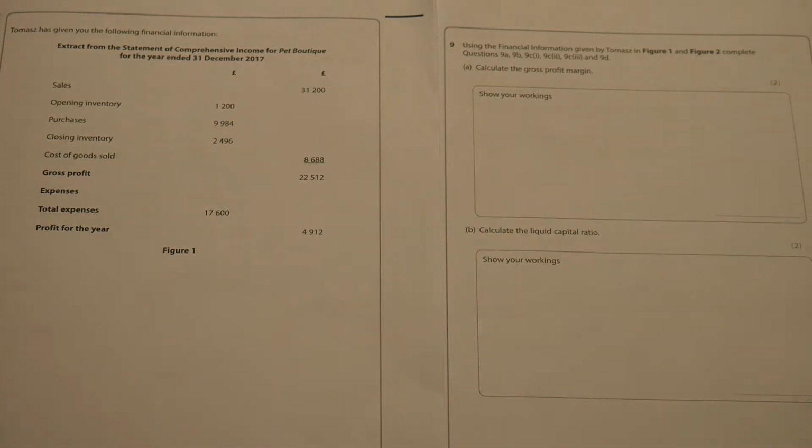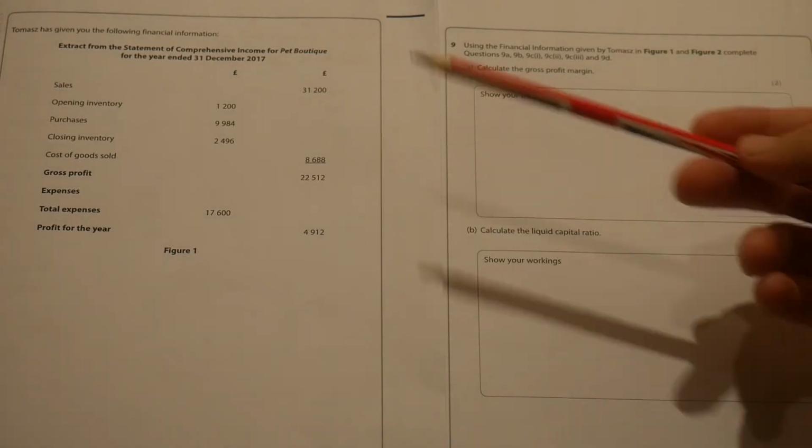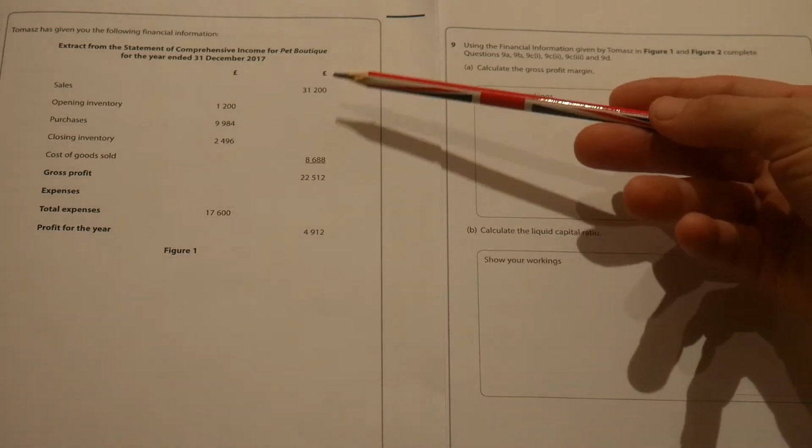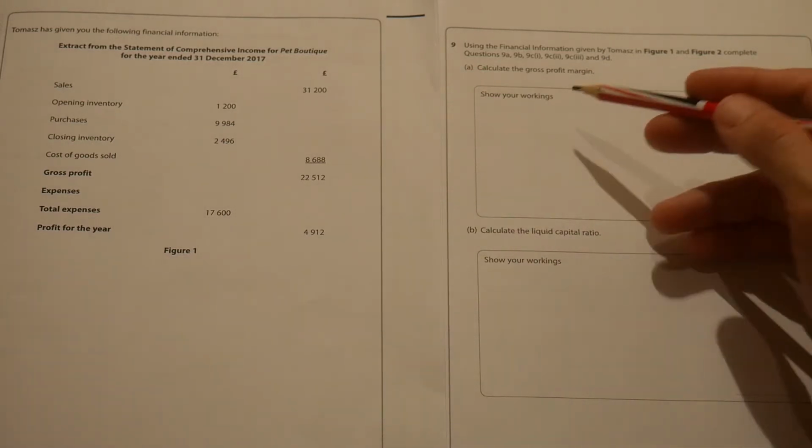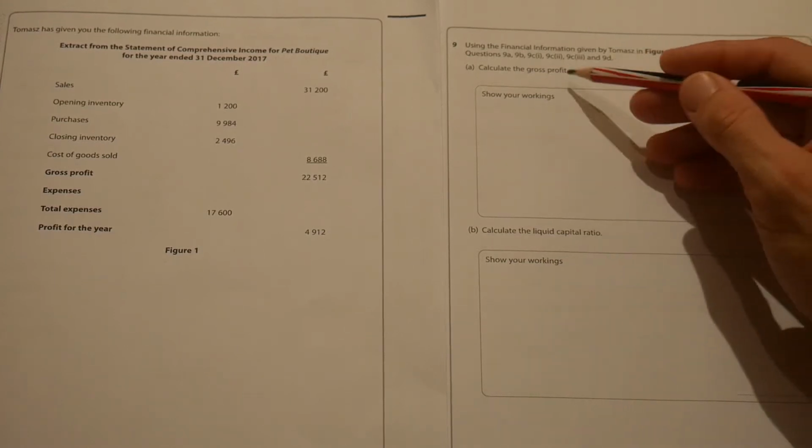Right guys, so let's now have a look at the gross profit margin. So within this paper we've got the statement of comprehensive income here for this pet boutique firm, and it's just asking us to do this nice straightforward calculation question. So have a go at that now and pause the video.